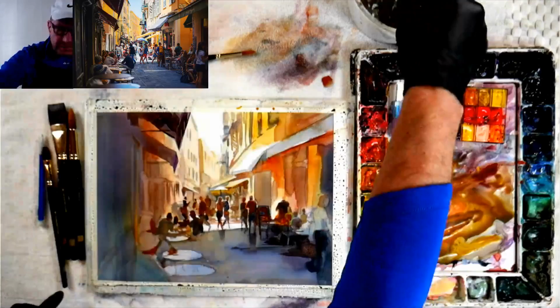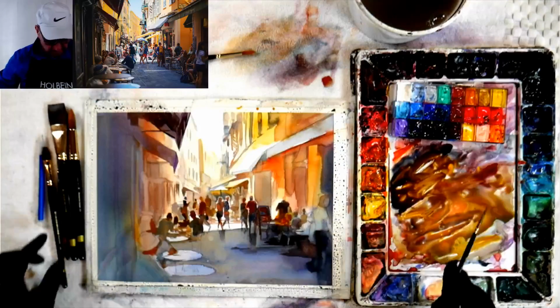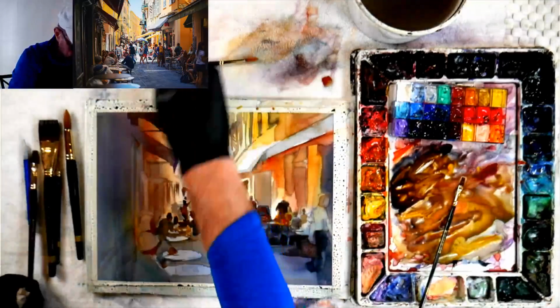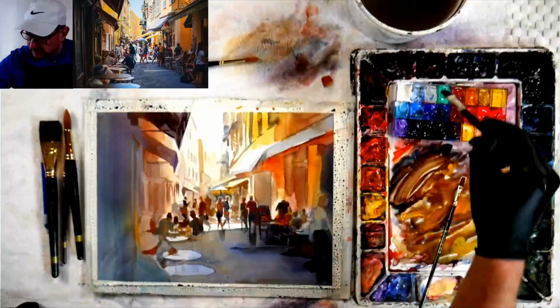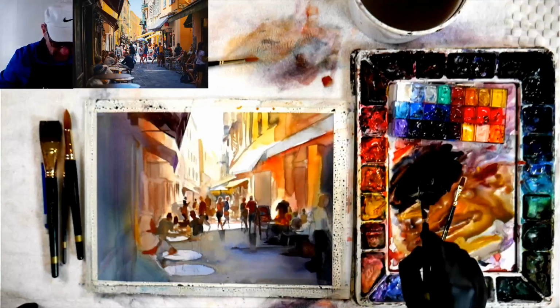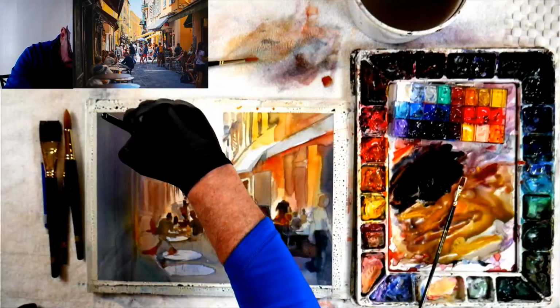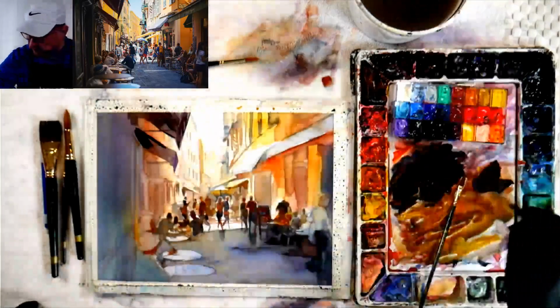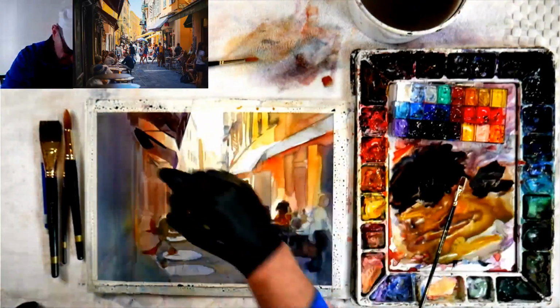Light to dark. Everything is light to dark. Now we can go back to my big wall. And you notice I'm using more opaque colors here. I'm using the gouache. Why? Because I want it to cover up. I'm still going to use it pretty wet, but I want it to cover up what's on top of it. And that's what gouache is made for.